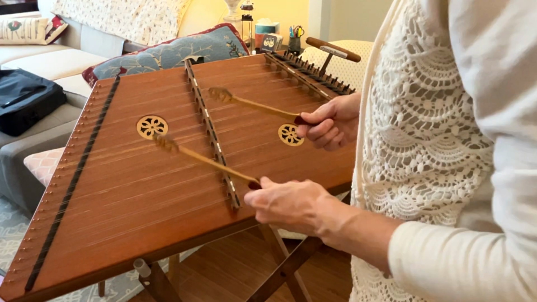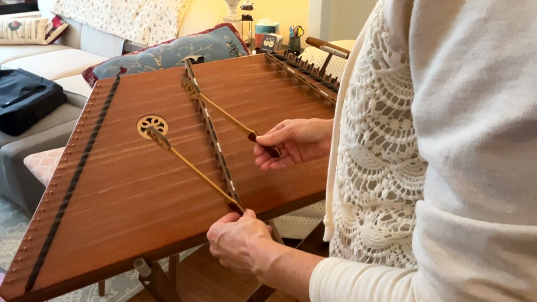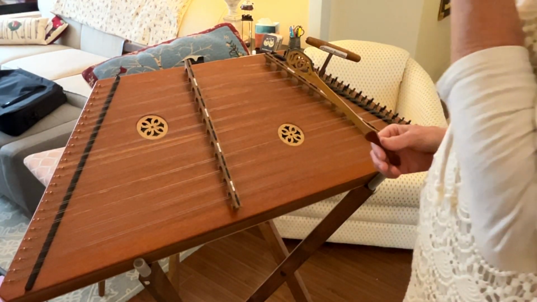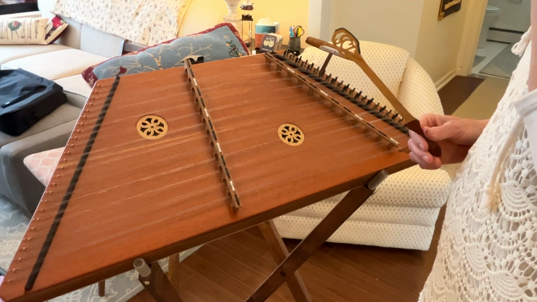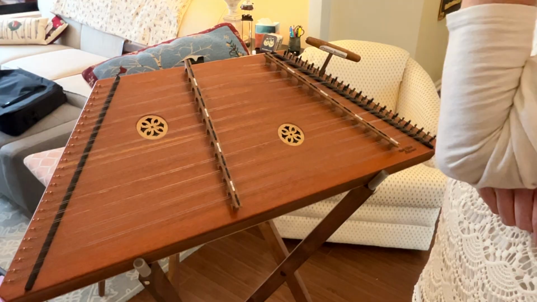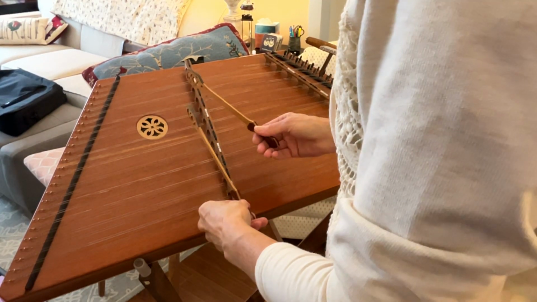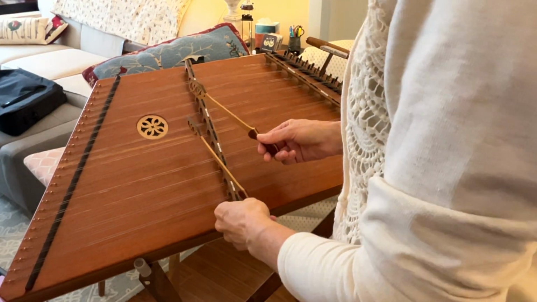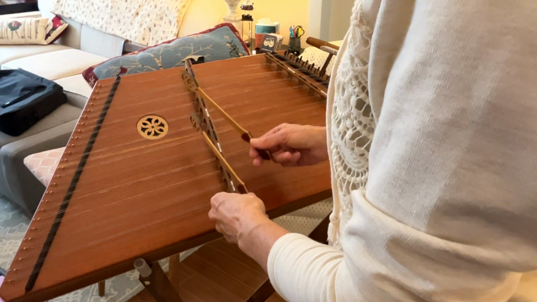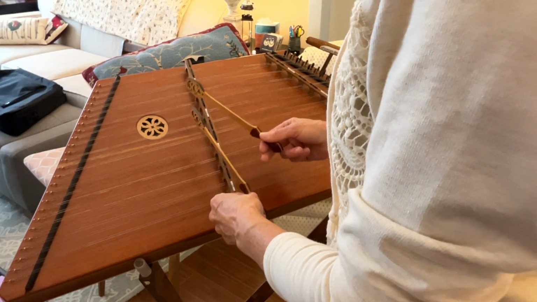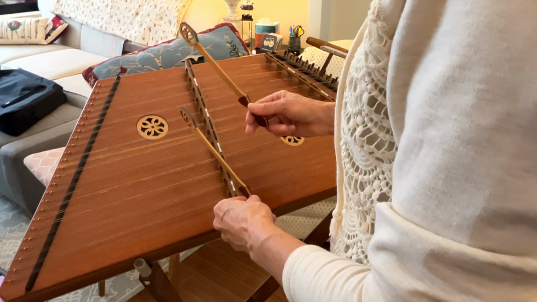So it'll sound like E, D, E, F, G, G. G, G. Yep. Okay, let's play that together. From the beginning of the third line. 1, 2, 3, 4. A, B, A, G, E, D, E, F sharp, G, G.